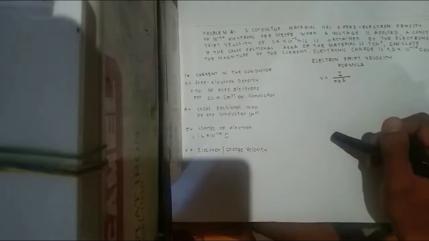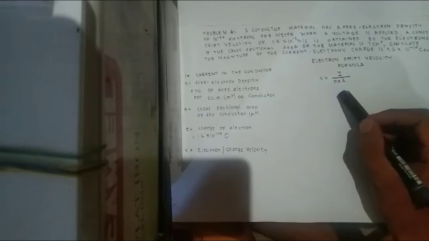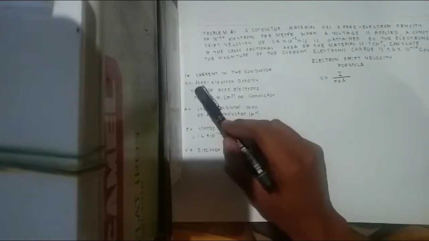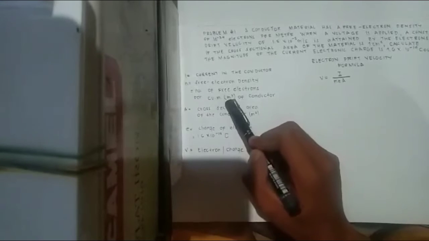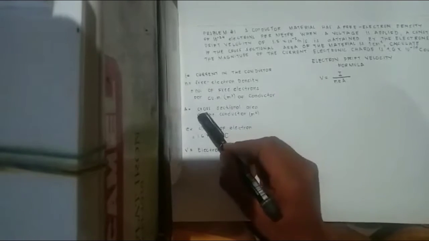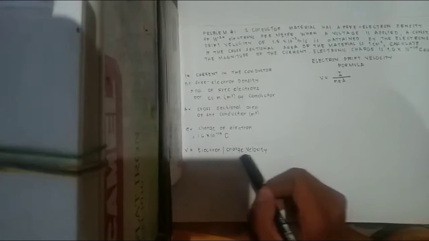Try to solve this problem using electron drift velocity formula. V is equals to I over NAE. I for the current in the conductor, N for free electron density, number of free electrons per meter cube of conductor, A, cross-sectional area of the conductor, meter squared, E, charge of electron of 1.6 times 10 raised to negative 19 coulomb, and V for electron charge velocity.